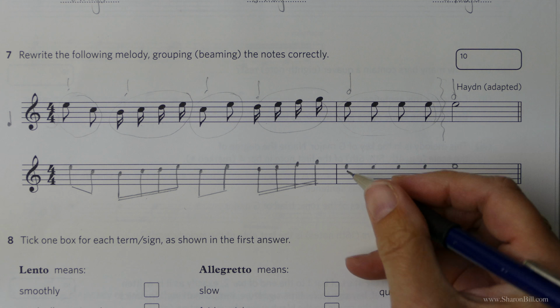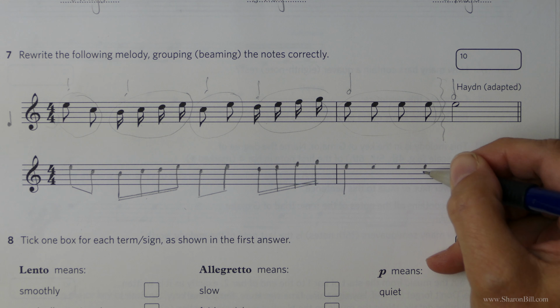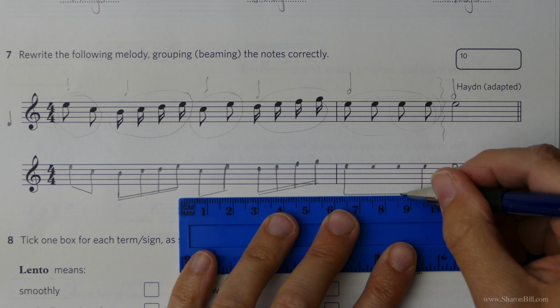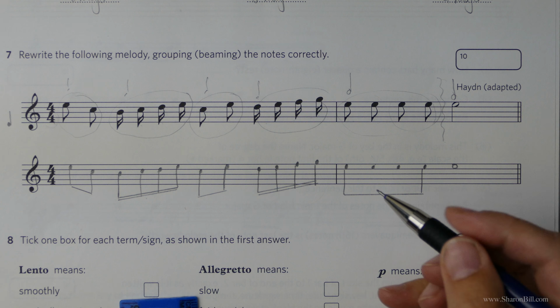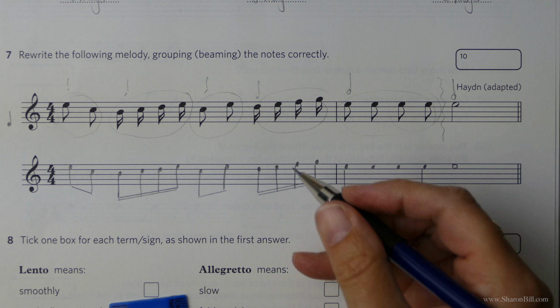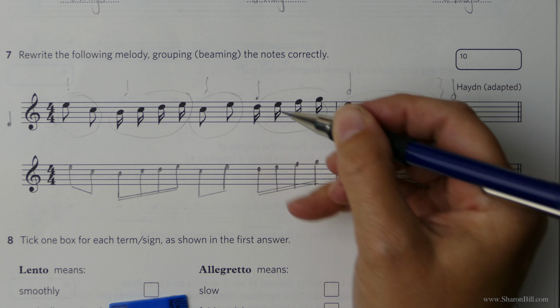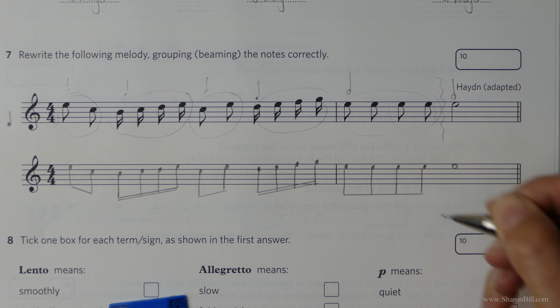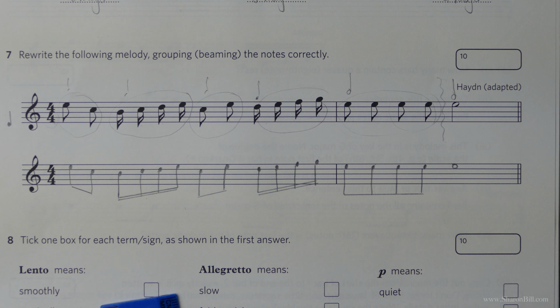And so here we can now beam all of these quavers together only when it's just 4 quavers, 4 eighth notes. If ever it's a combination of quavers and semiquavers or eighth notes and 16th notes, you just group in units of 1 beat. But this exception, when it's just quavers, is the correct answer. And there's our final note. So that's that one completed.